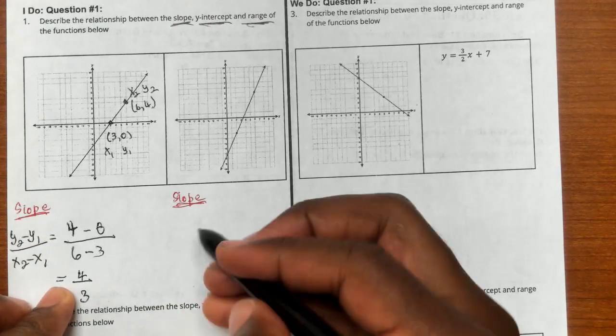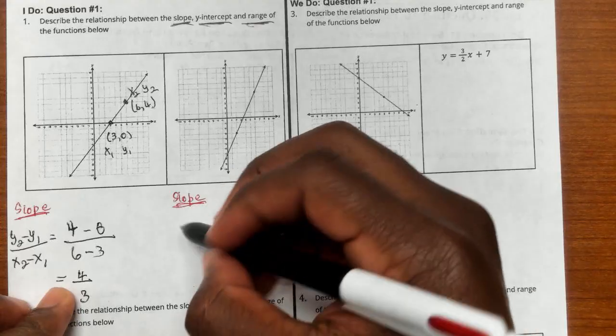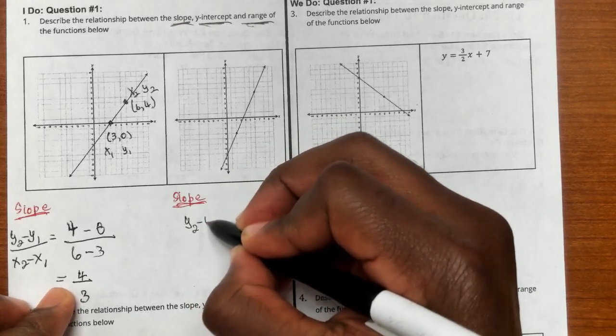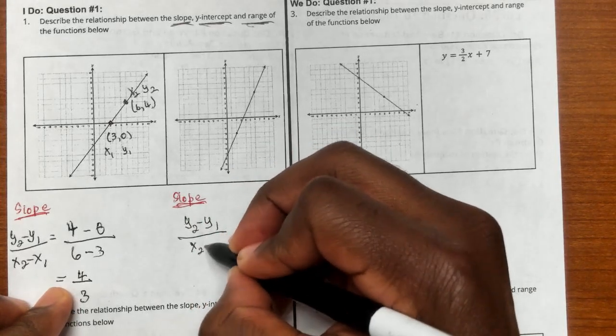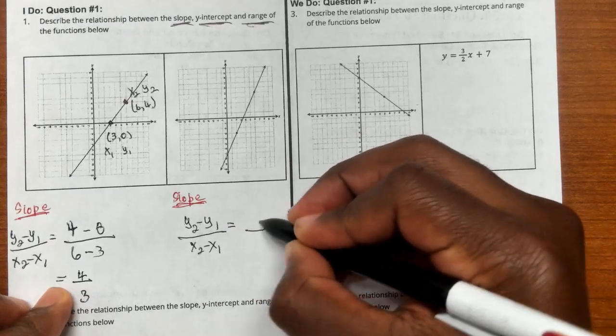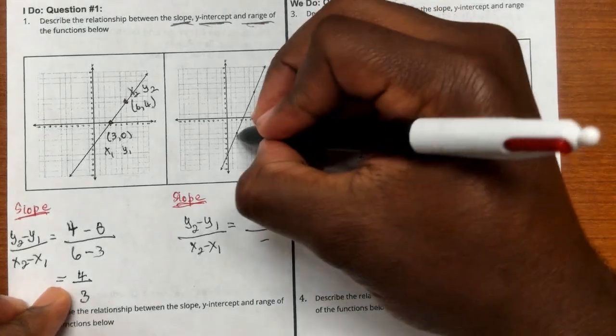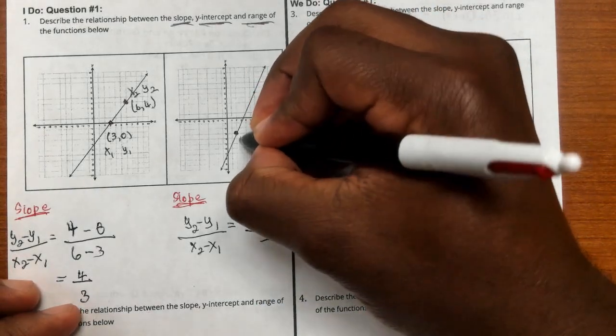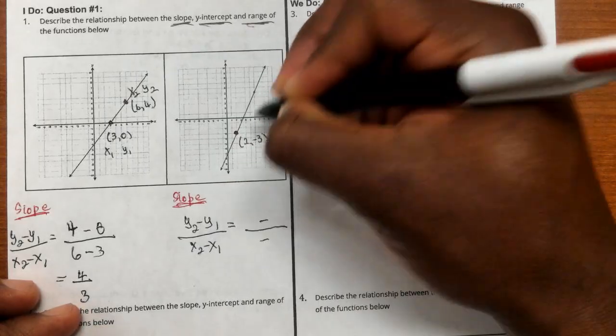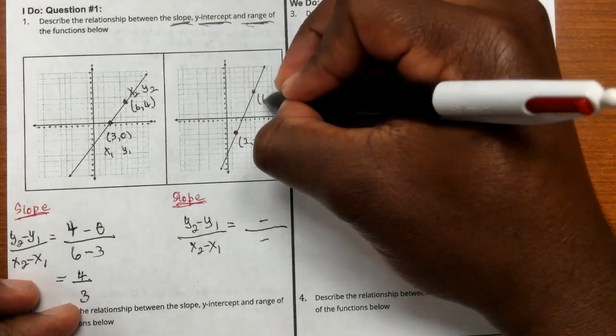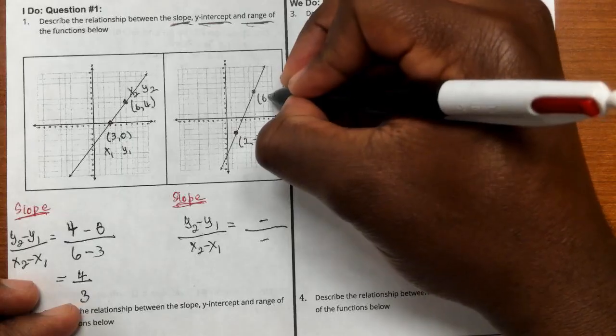Now I'm also going to find the slope for this line right here, y2 minus y1 over x2 minus x1, with a minus sign in between. The left point is 2, negative 3. The furthest right point is 6, 5.